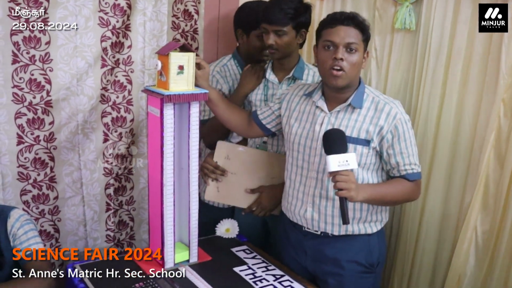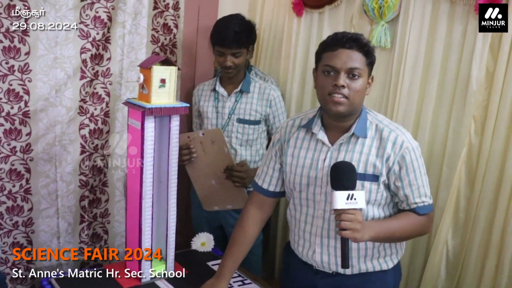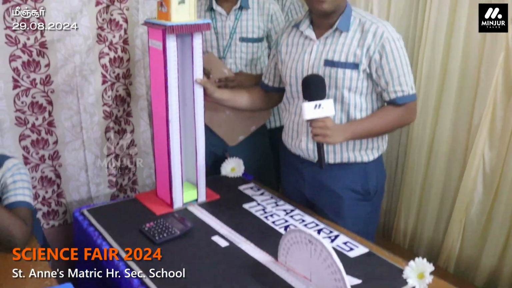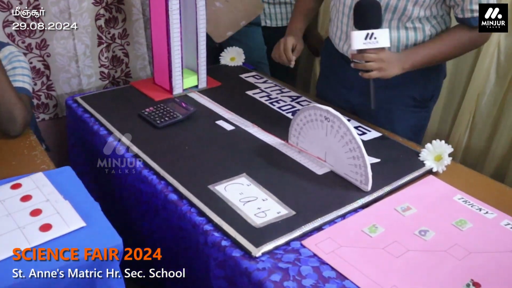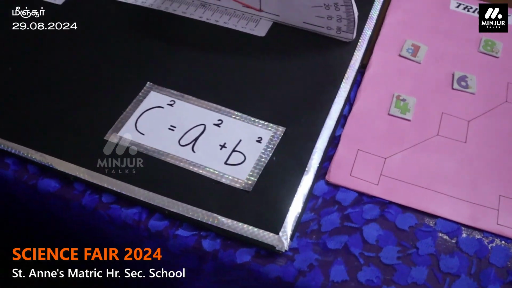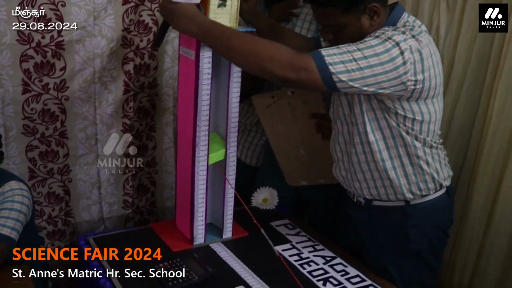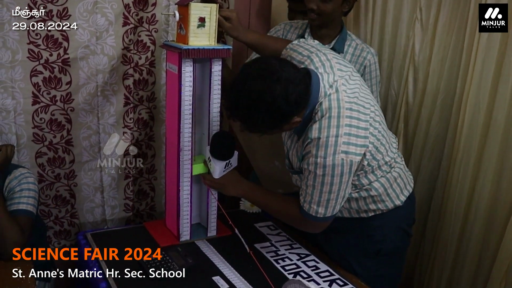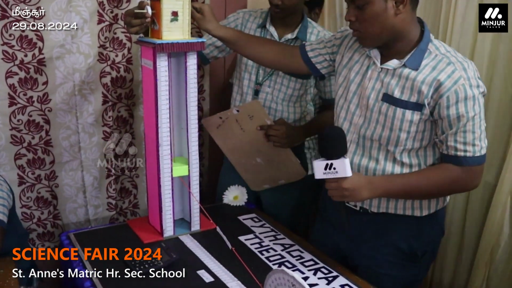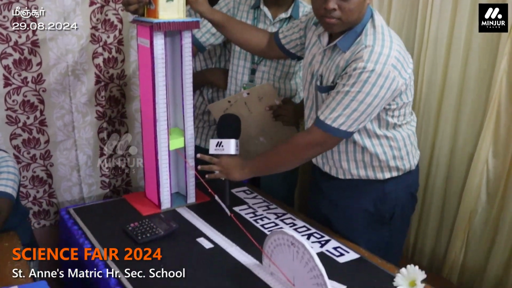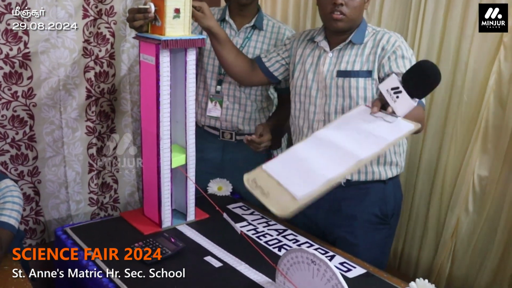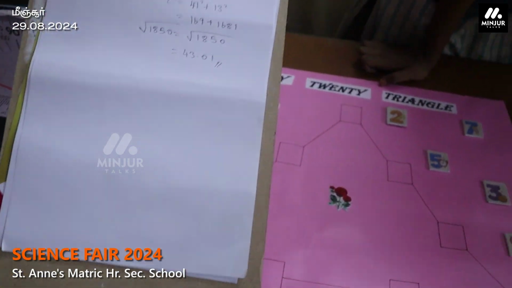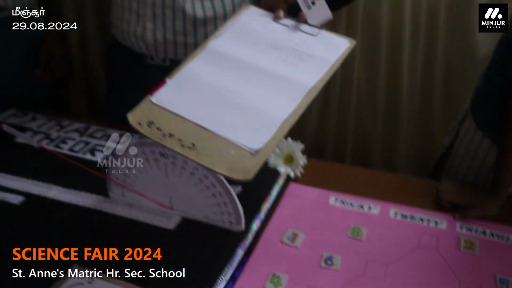This is a working model of the Pythagoras theorem. Base is considered as the adjacent side and perpendicular is considered as the opposite side. Now we want to satisfy this formula. By taking any number, we want to find this hypotenuse value. So we use this formula. Hence proved, these two sides are equal.